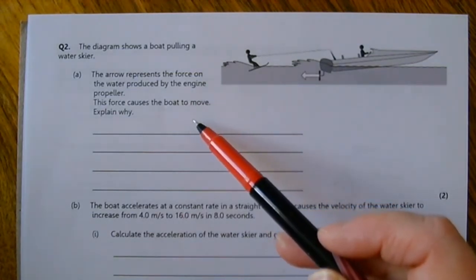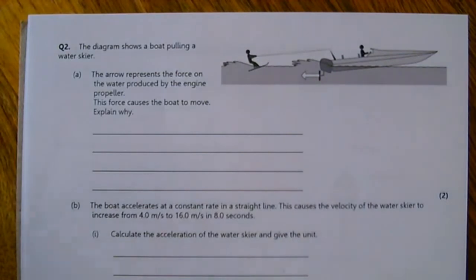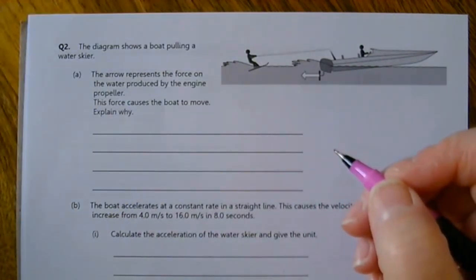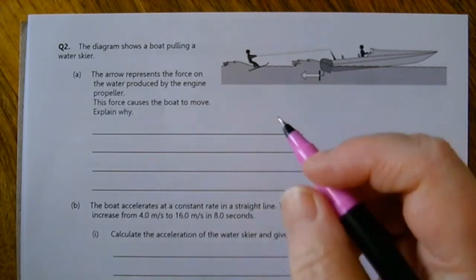This force causes the boat to move. Explain why. This is actually a Newton's third law question, which we've not done yet. Newton's third law is the one that says for every action force there is an equal and opposite reaction force. So let's look at this one.